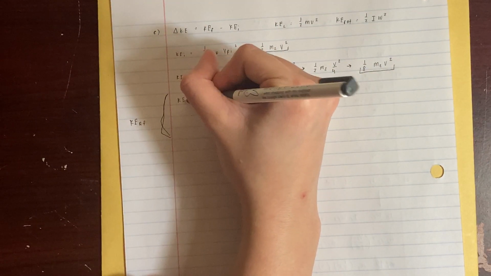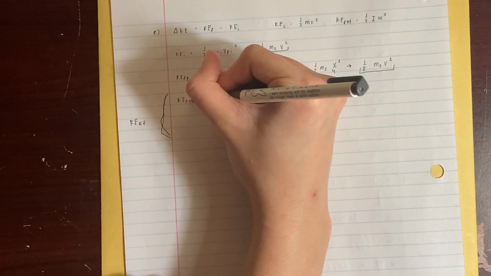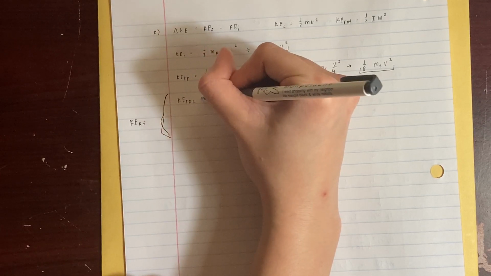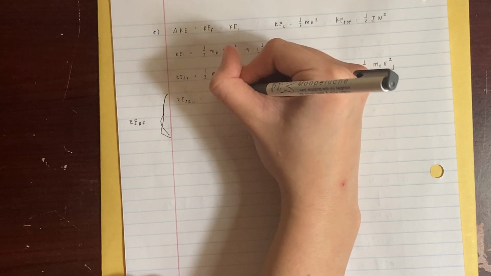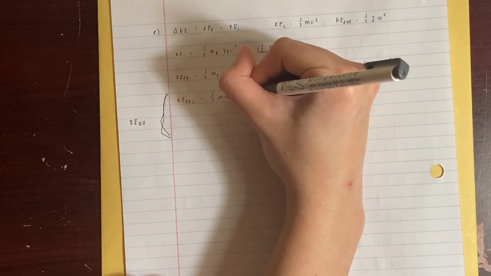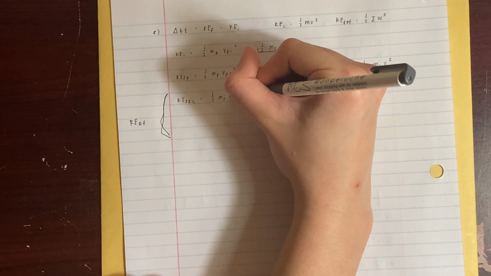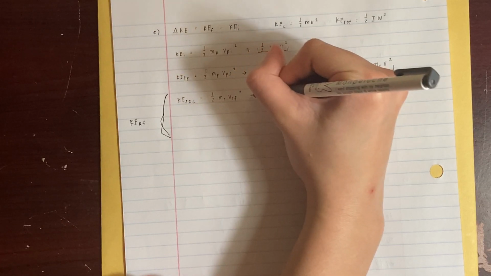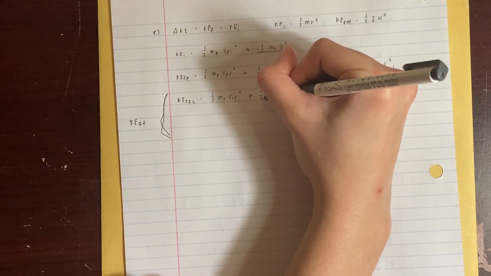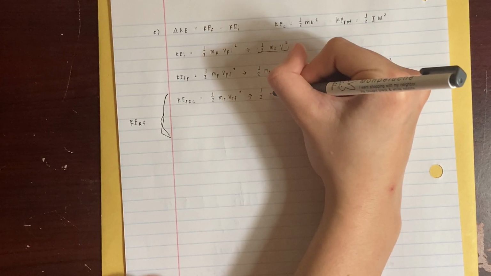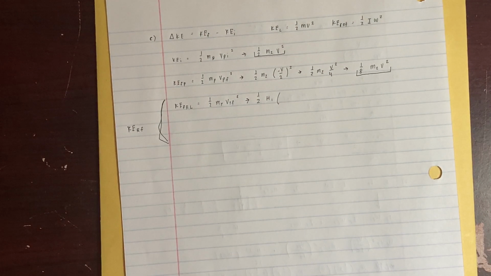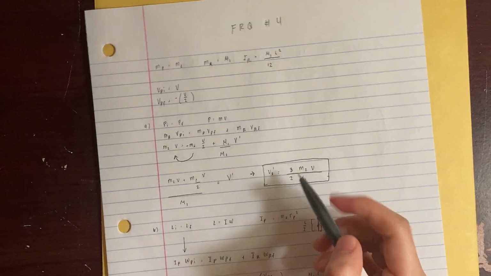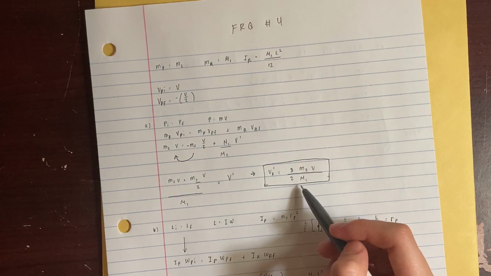So I'll do kinetic energy final of the rod, and this is linear. So it's still going to be using the 1/2 mv squared. So that'll be 1/2 M_R V_R final squared, and we'll break it down. 1/2, we know that M_R is M1, and we actually found V_R final in part A. If you want to see, this is V_R final here.